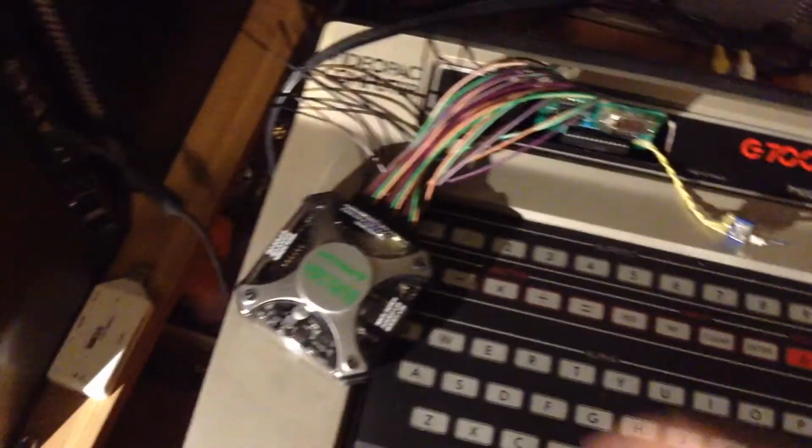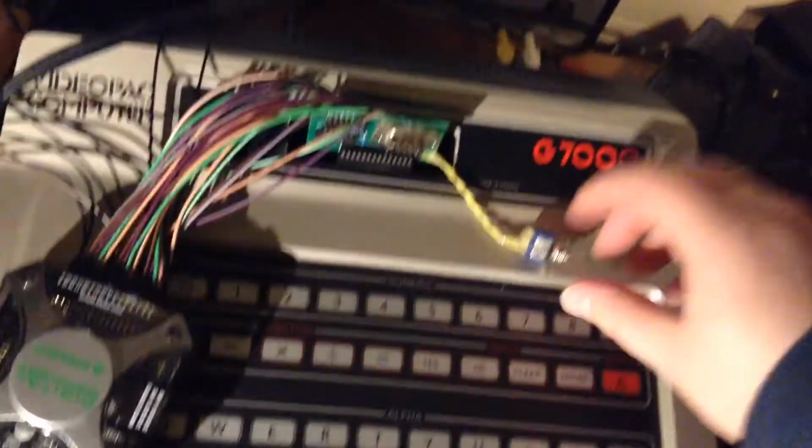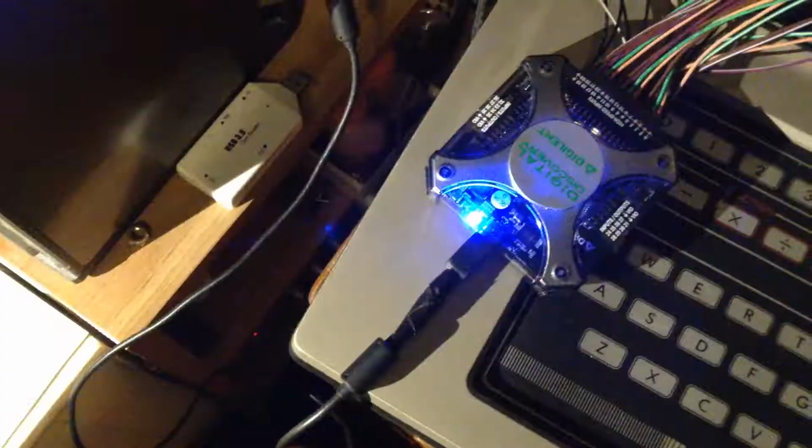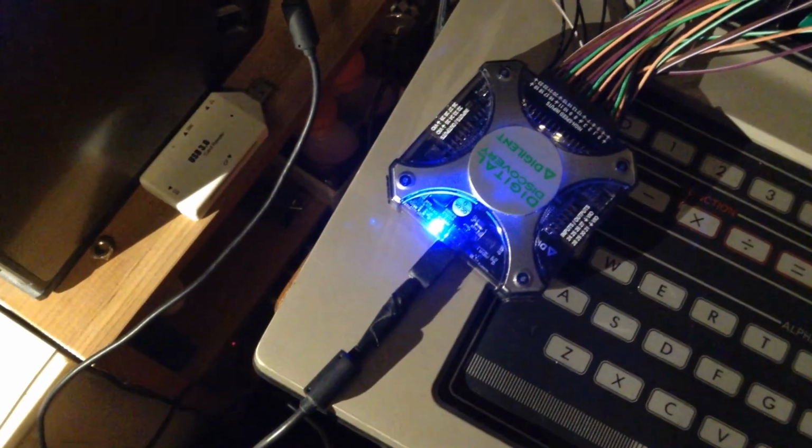So let's have a test of this logic analyzer. I need software first, but anyway, it's switching to menu mode. So I'm going to plug in power. Select game. So it's blue.